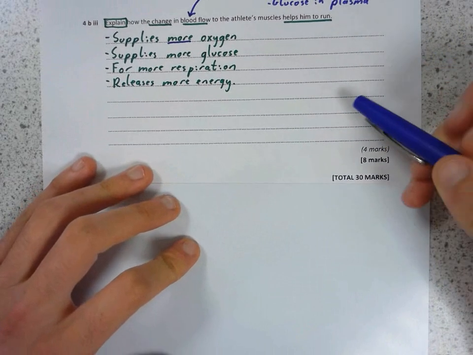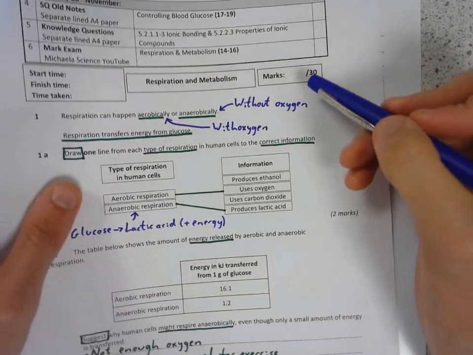Remember, now you've marked it, give yourself a mark out of 30 and write that on the front in this box.